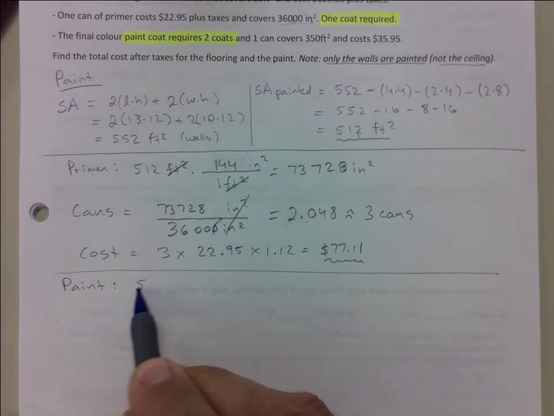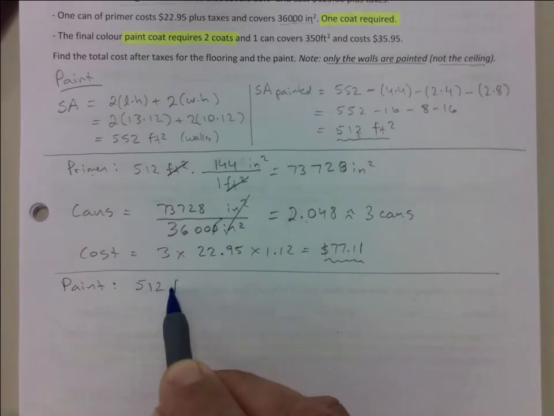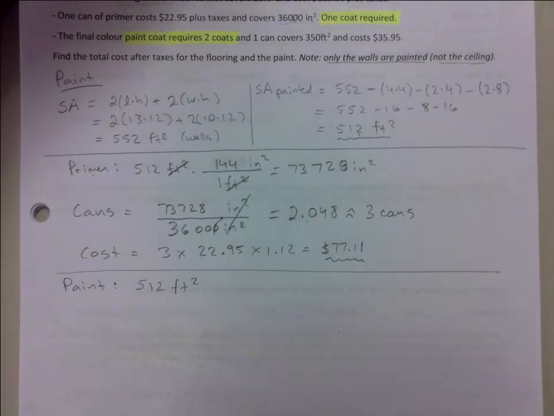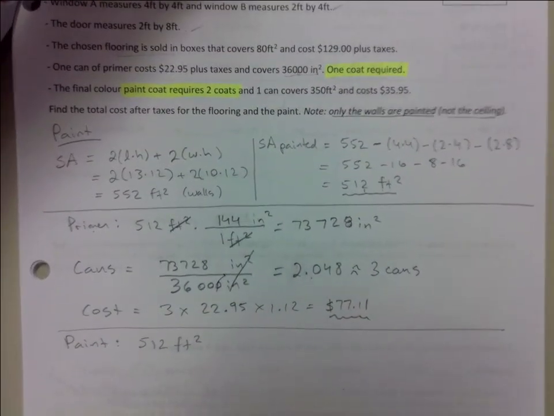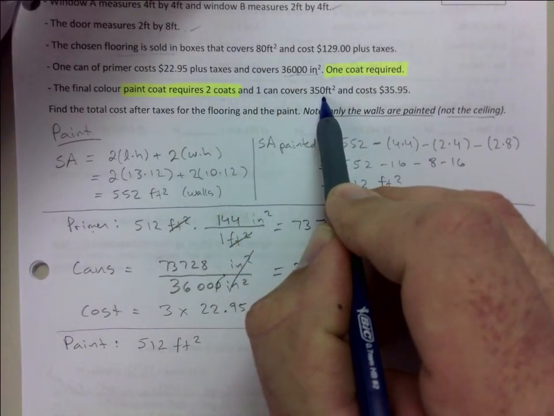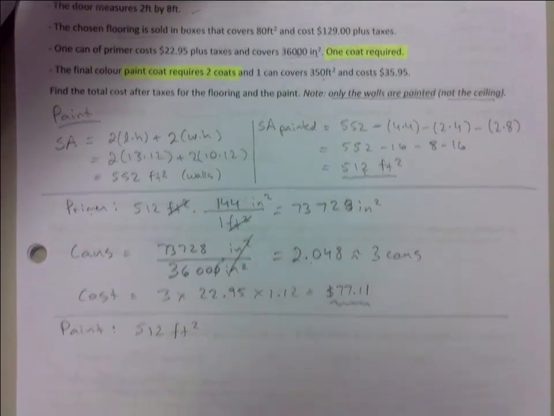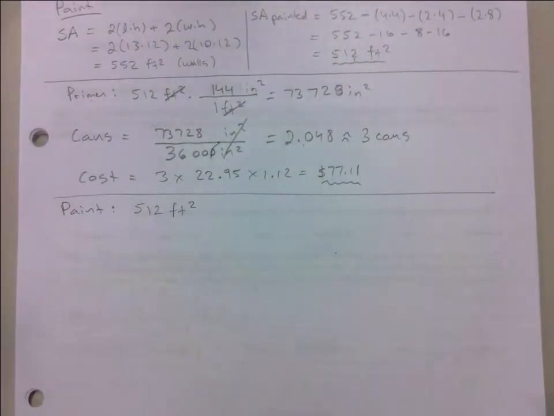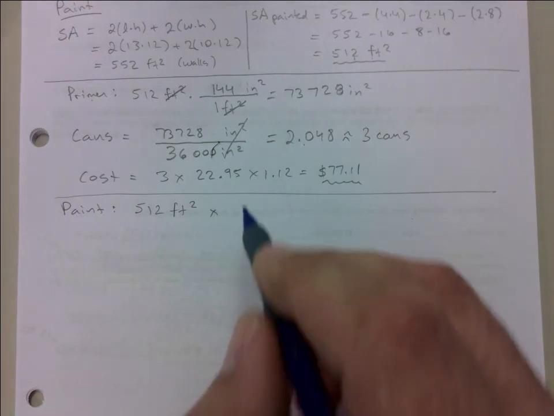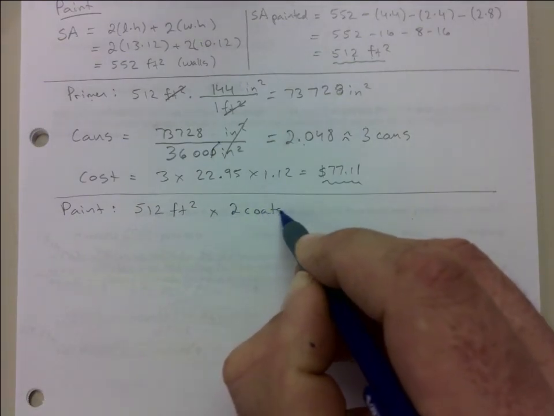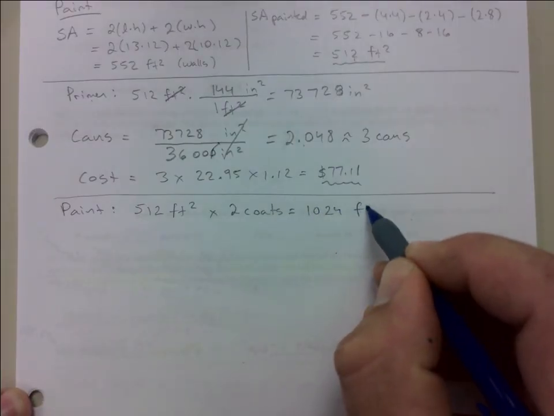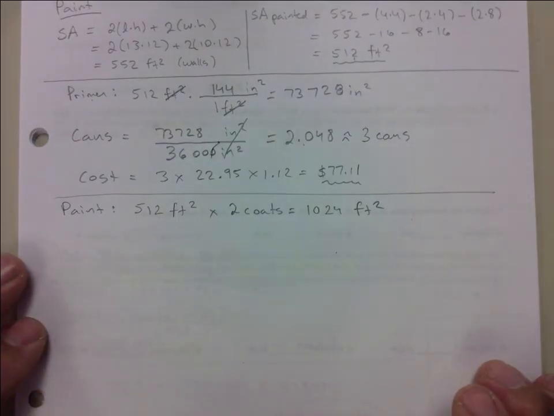And for paint, it's 512 square feet. What does it come in? What the coverage is already stated. I'm going to just move up a little bit. The coverage for paint is already in square feet, so I don't need to convert. Okay? I don't need to convert, but I need to figure out how many coats. I need 2 coats. So do that right away. So it's 1,024 square feet that needs to be painted.